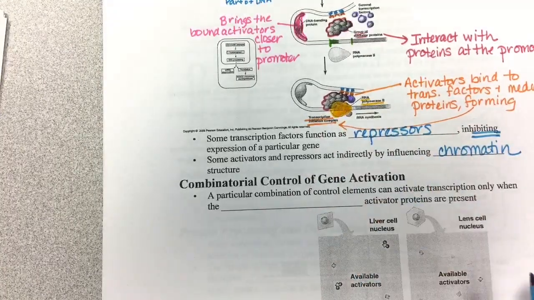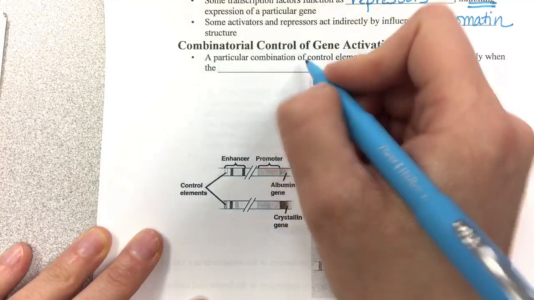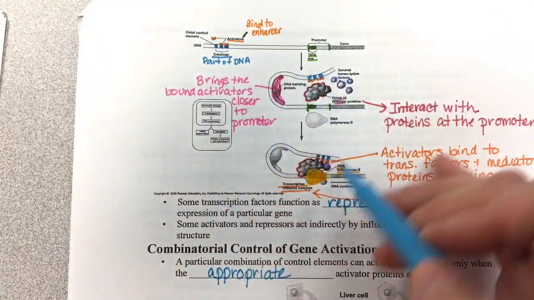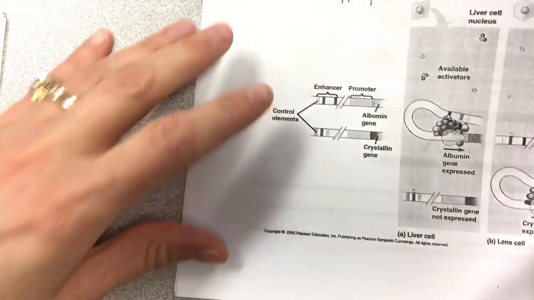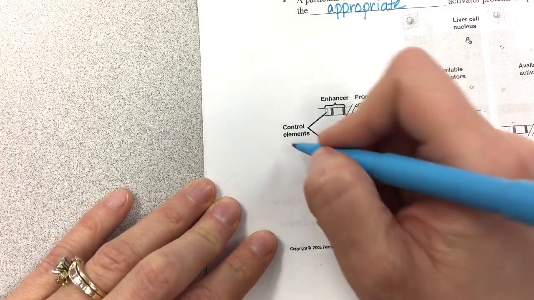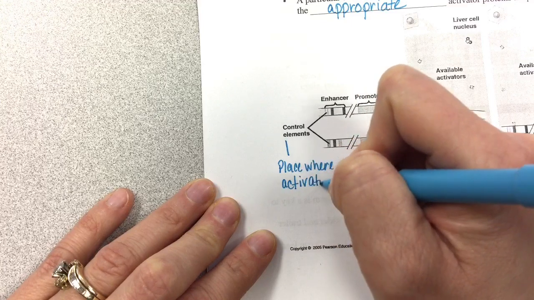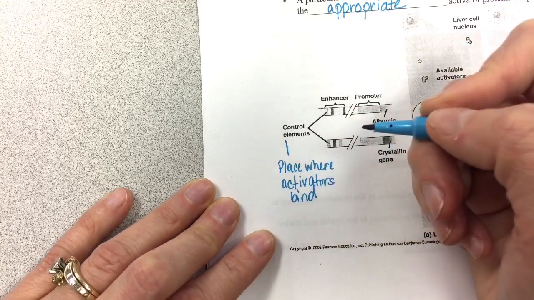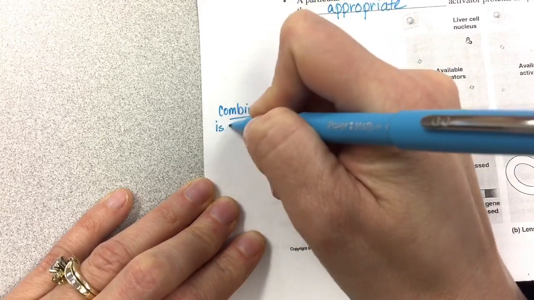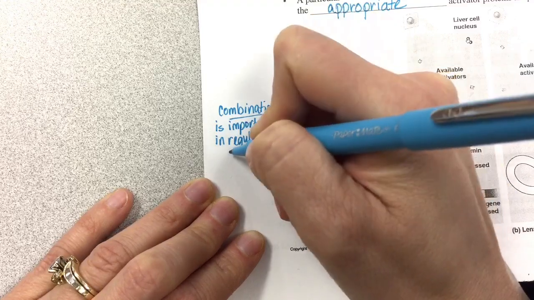So let's look at an example of this in a cell. A particular combination of control elements can activate transcription only when the appropriate activators are present. And so that's what I was just saying here. If these guys aren't present, then this can't happen and transcription doesn't happen. So two examples here. Here's your control element, and the control element is a place where activators bind, remember, and collectively they're called enhancer regions. Now also I want to write here the combination is important in regulating gene transcription.